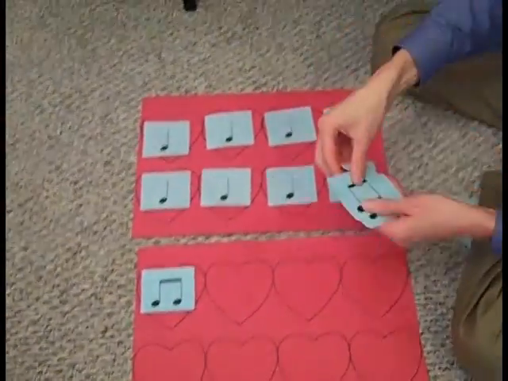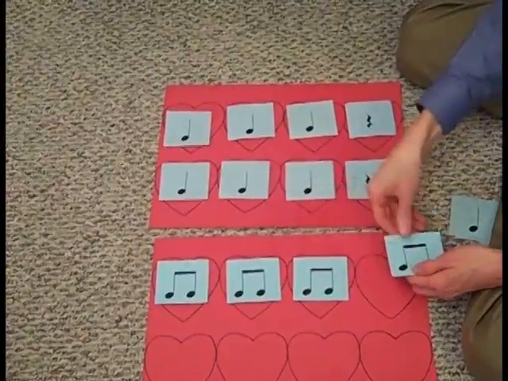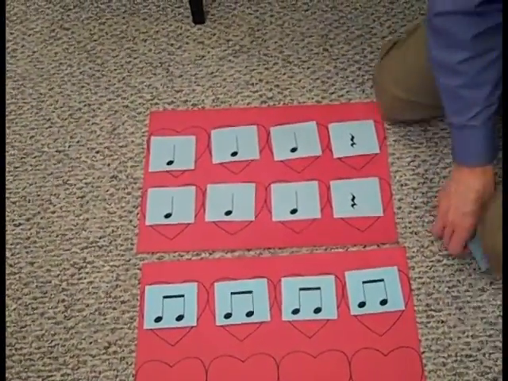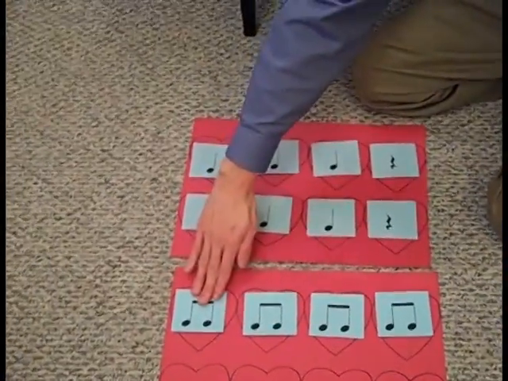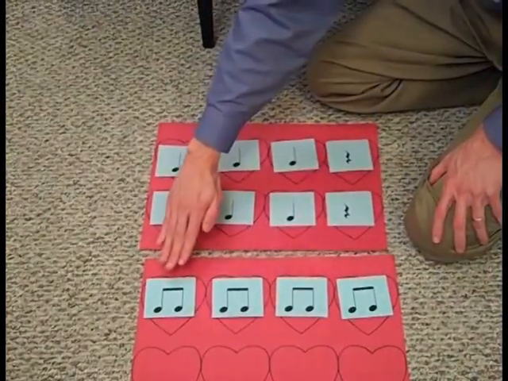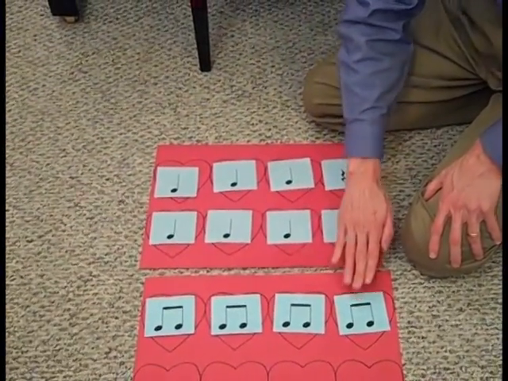So I'm going to place a ti-ti card inside each beat for a total of 8 sounds spread across 4 beats. It's going to make it sound like this. Ti-ti, ti-ti, ti-ti, ti-ti. Will you try that with me? Touch each beat and say the rhythm words with me. Here we go. Ti-ti, ti-ti, ti-ti, ti-ti.